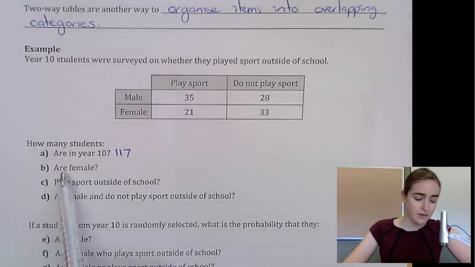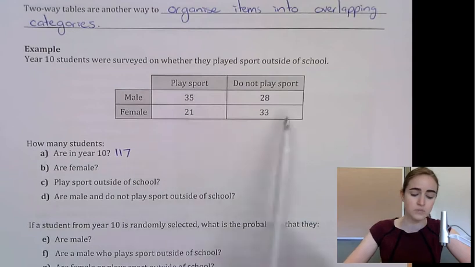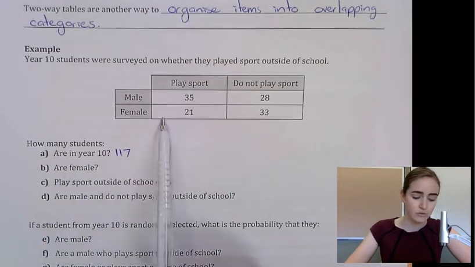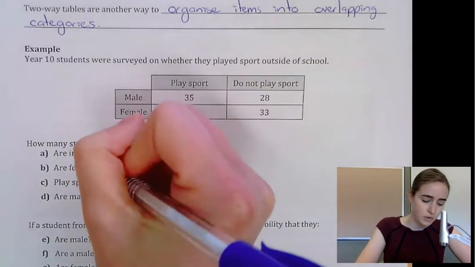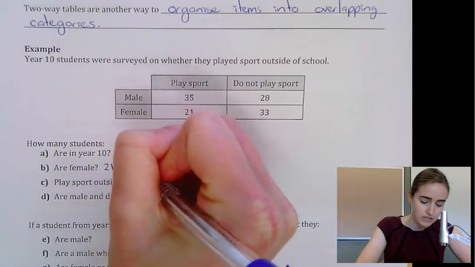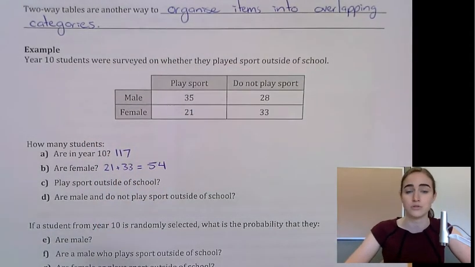The next one asks us how many students are female. So we have 21 females who play sport and 33 who don't play sport. So to find out the total number of females, we're going to add those two numbers together. So our 21 plus 33 would give us 54 female students.